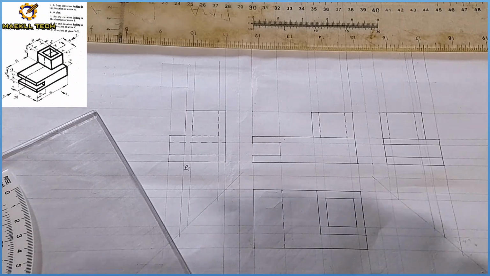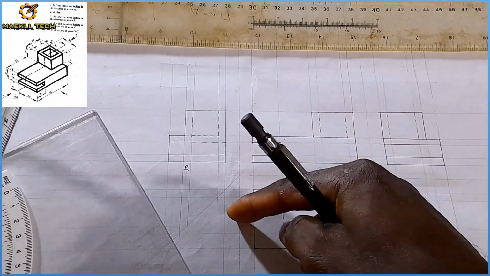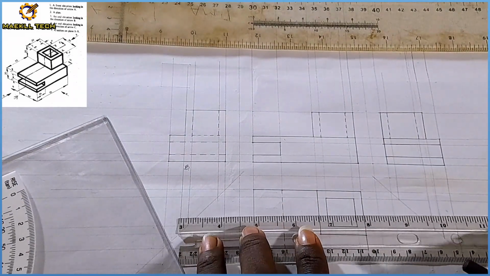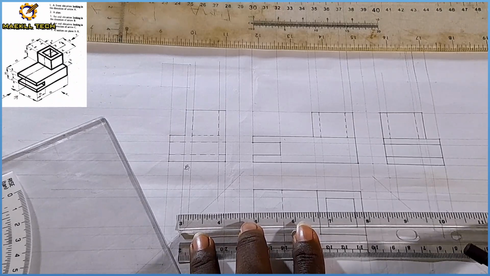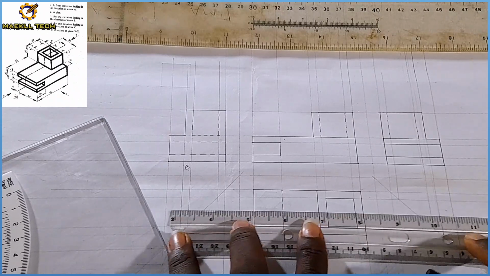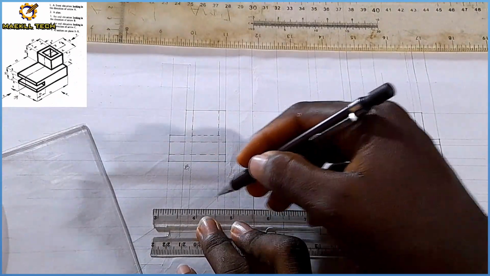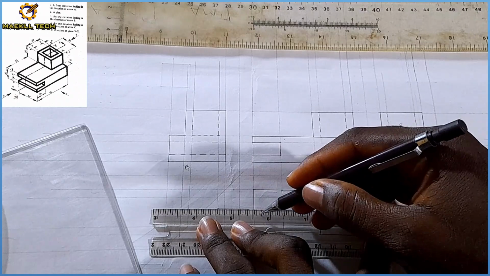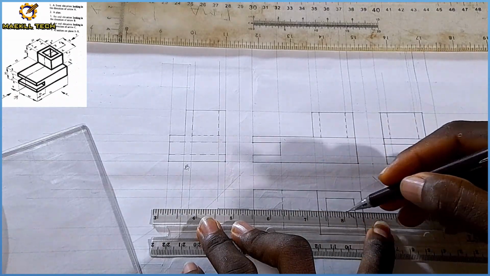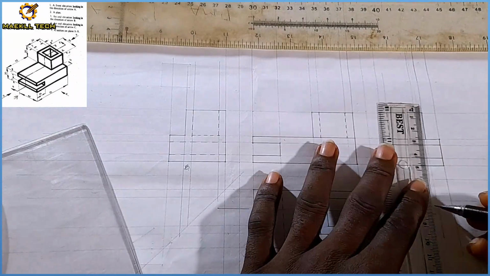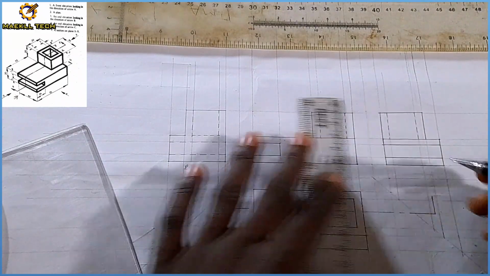Now the sectional front view. Sectional front view on plane XX, meaning this object is actually being cut from here like this. Let us assume they cut it somewhere here. So that's going to be a thin long chain line, thick at this end, thin here, and they call it chain line.